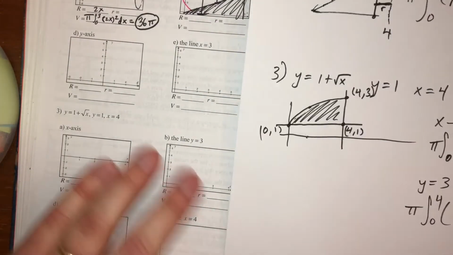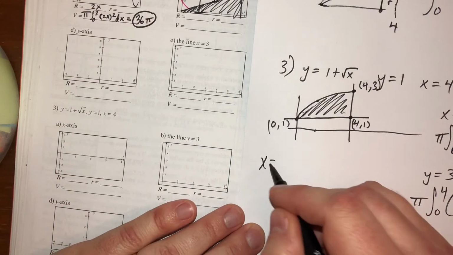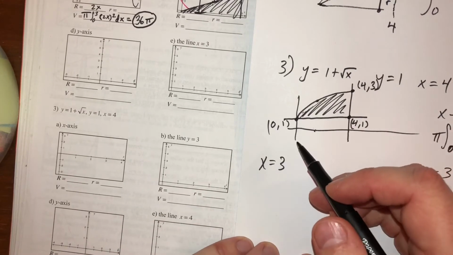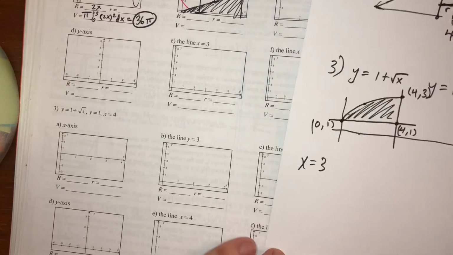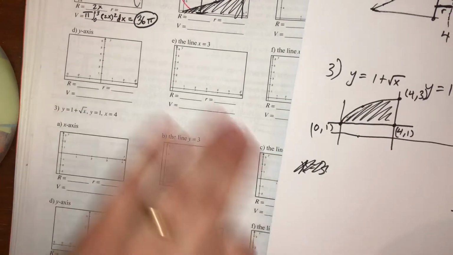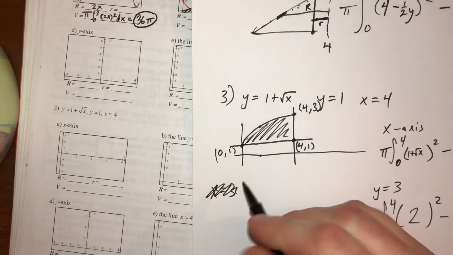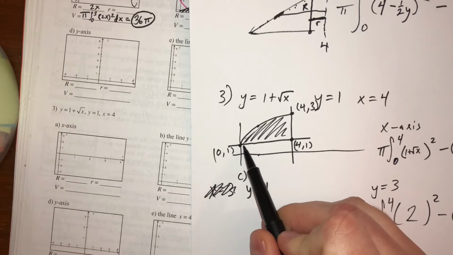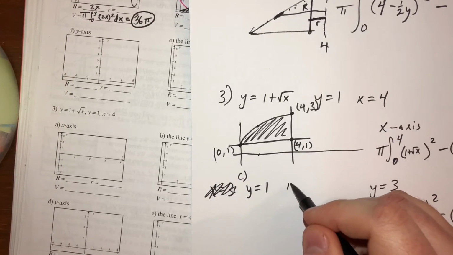All right, now it says the line x equals 3. Here we go, the line y equals 1. If I'm going around y equals 1, this is part C, we're connected to the axis the whole way, so I just need a disk then.